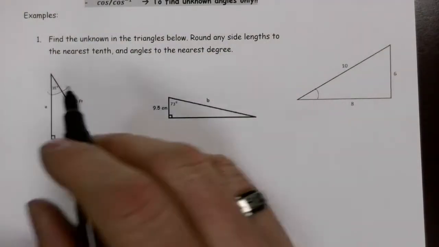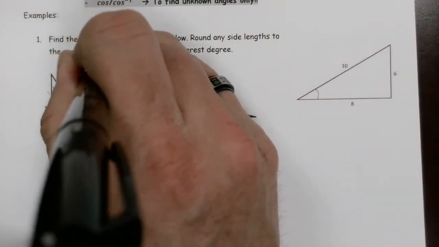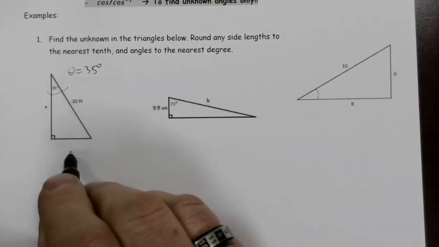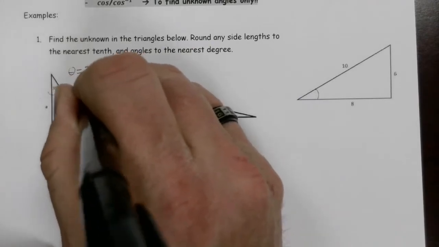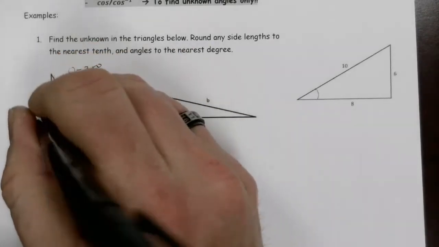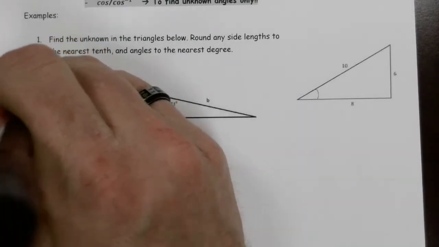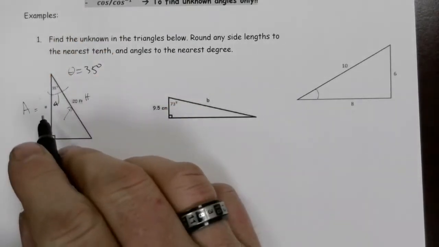I know it's hard to see here, but the angle theta is going to be 35 degrees. I don't have the side opposite, I don't know what that is, but I do have the hypotenuse. And there's a variable here for my adjacent side, an a. So I'm looking for the adjacent side.